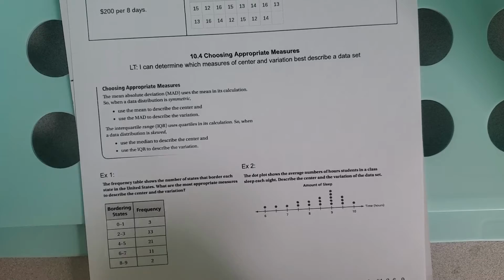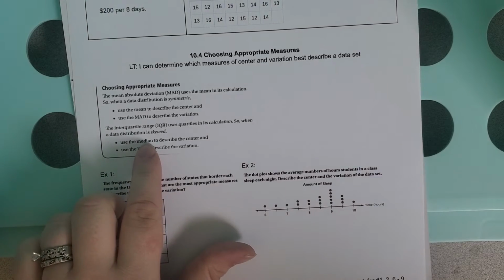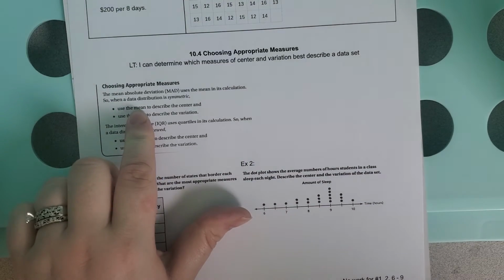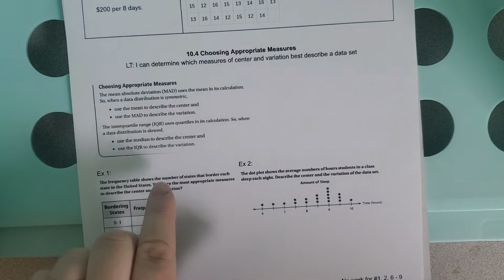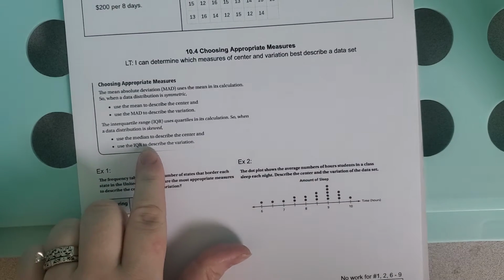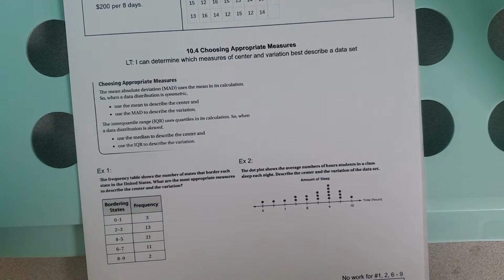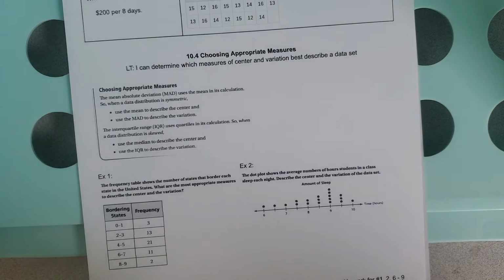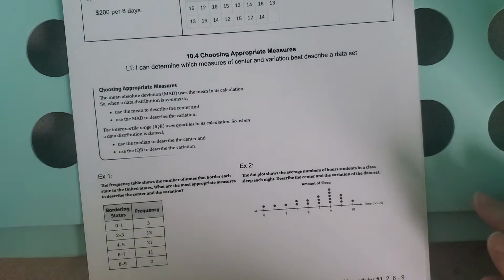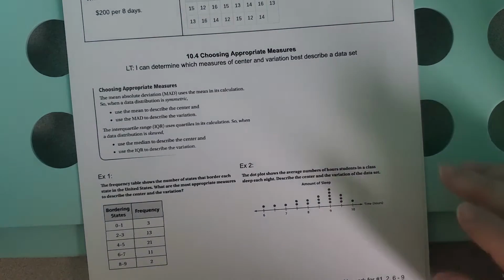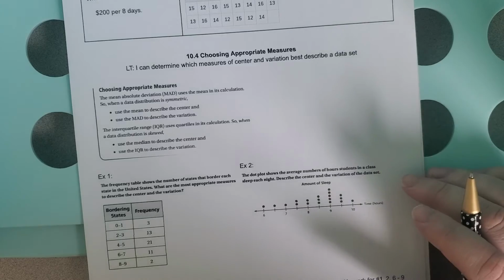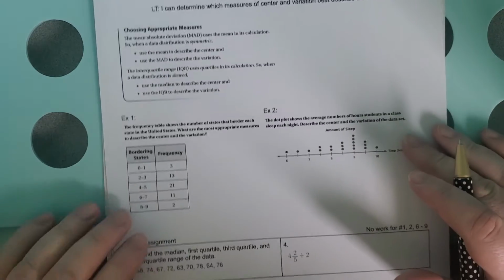Basically, if it's skewed, you would want to use the median. If it was symmetrical, you would want to use the mean. And if it was skewed and you were looking for the variation, you would want to use the interquartile range, which we did learn about in 9.4, or you would want to use the mean absolute deviation if it was symmetrical. So for this lesson, we're pretty much just identifying which variations and which centers we would use.